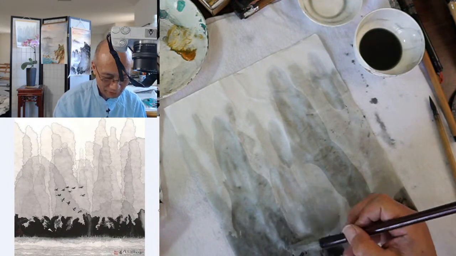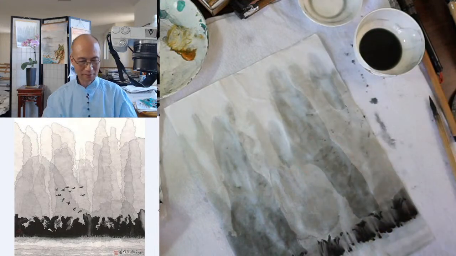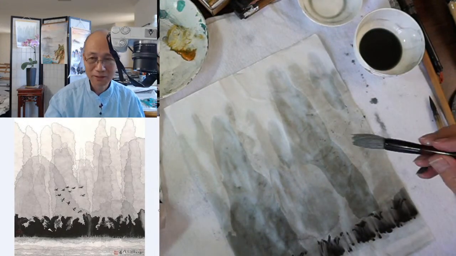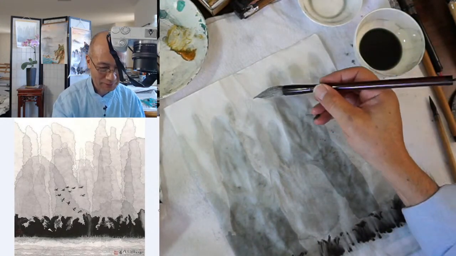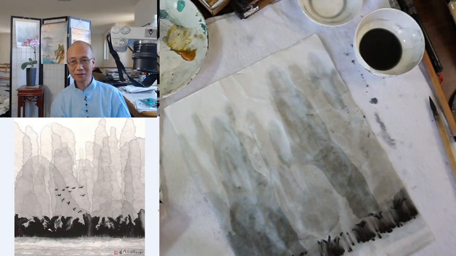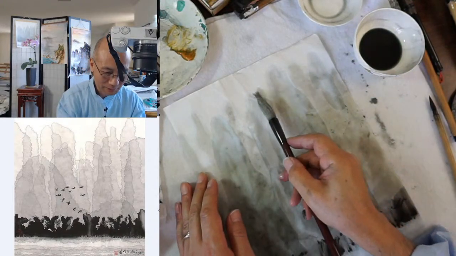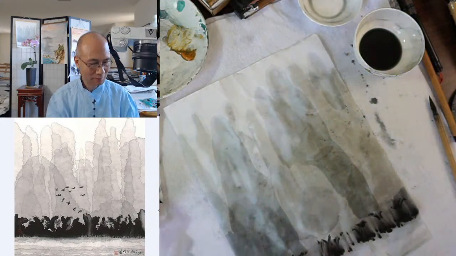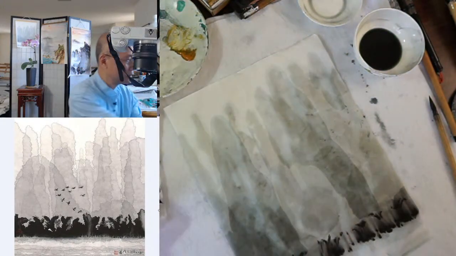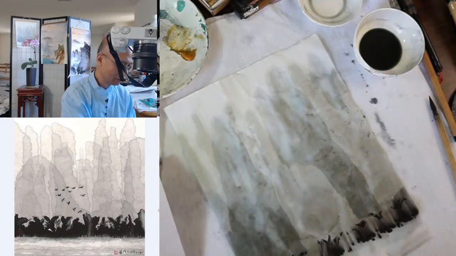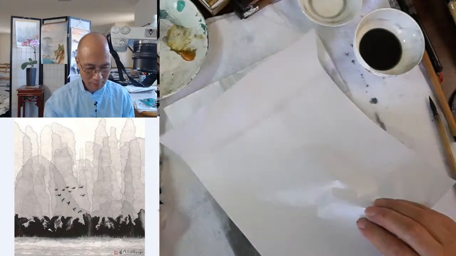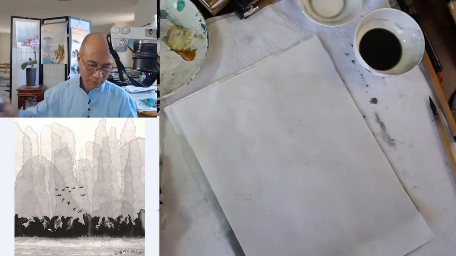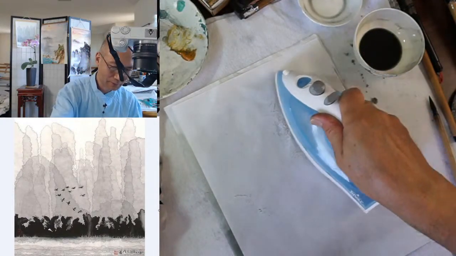You should avoid the brush stroke. That's the point he tried to make, you know, without the brush traces, if you could do it without the brush traces. Okay, let me try the whole thing to show you.